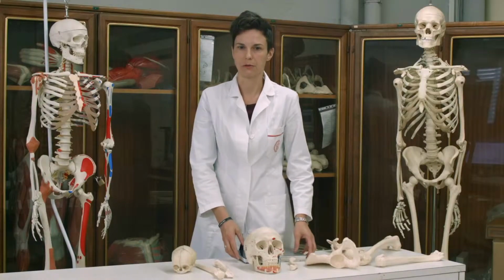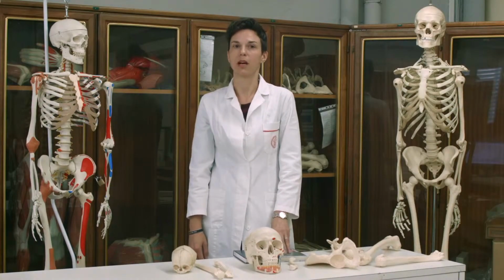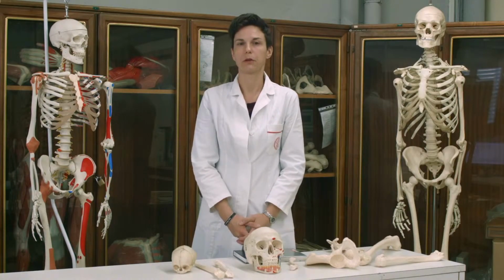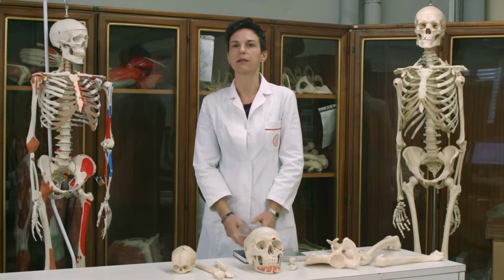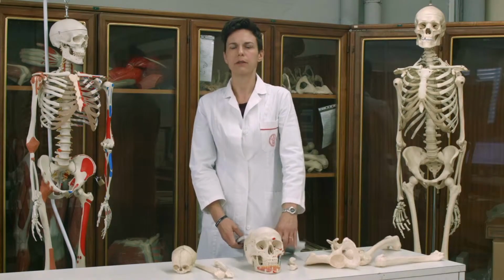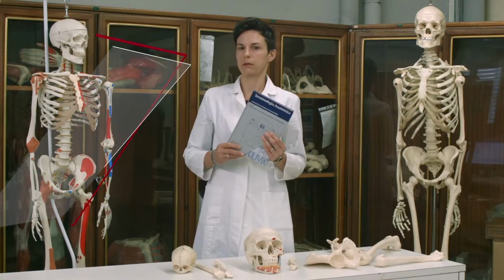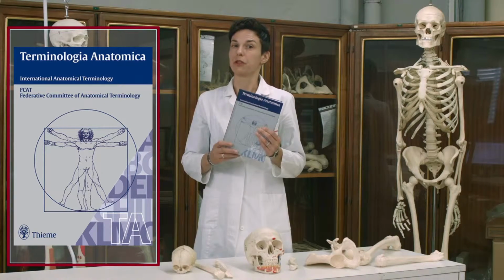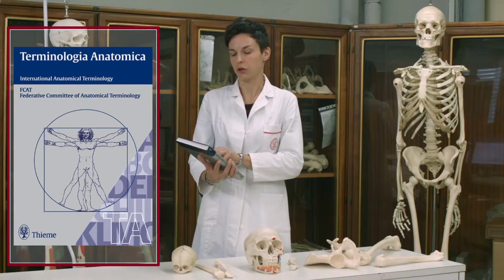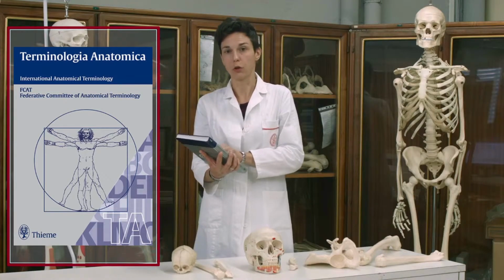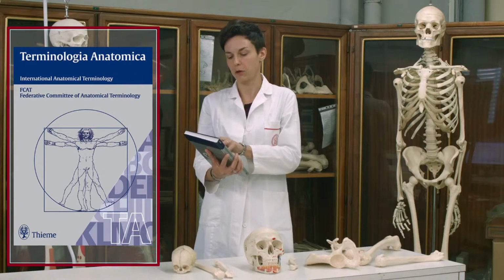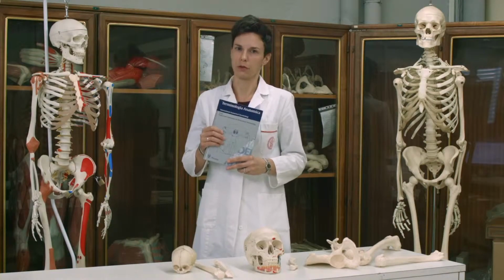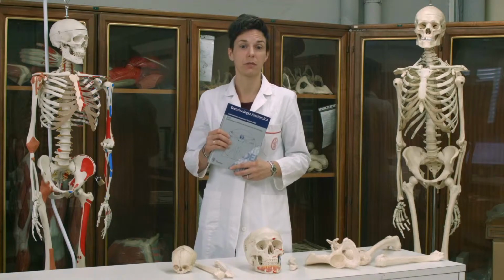One of the greatest challenges faced by students of anatomy is the vocabulary. However, it is useful to know that the major features of human gross anatomy have standard international terms. And these terms are collected in a book called Terminologia Anatomica. This vocabulary was established in 1998 by an international group of anatomists called the Federative Committee on Anatomical Terminology, and later approved by professional associations of anatomists in more than 50 countries.